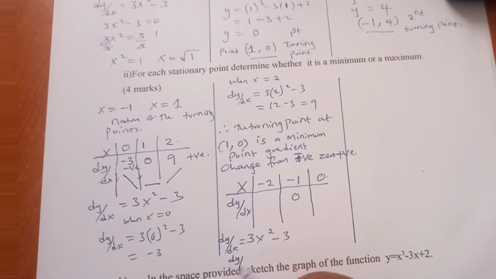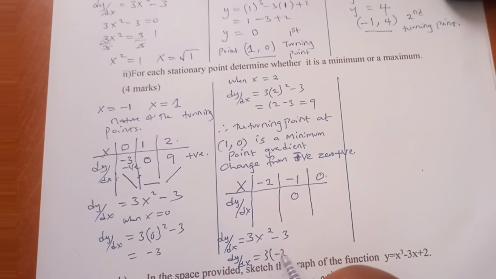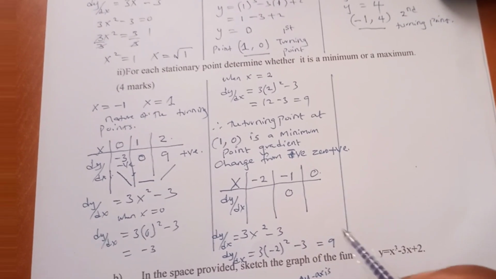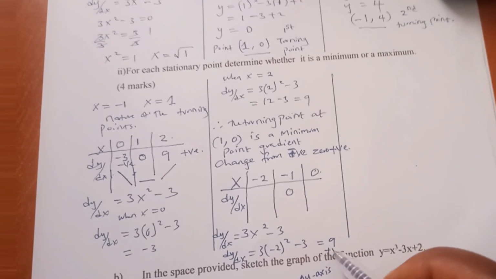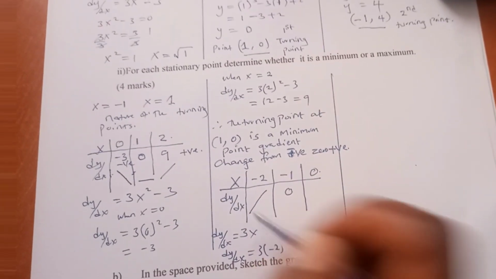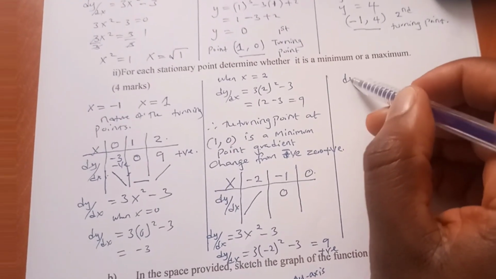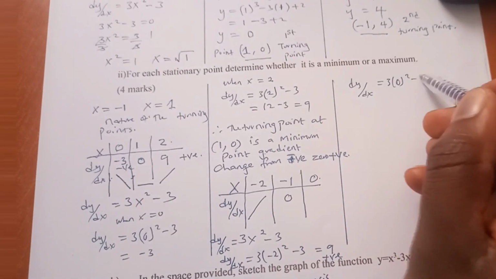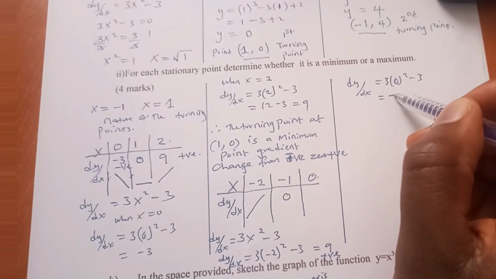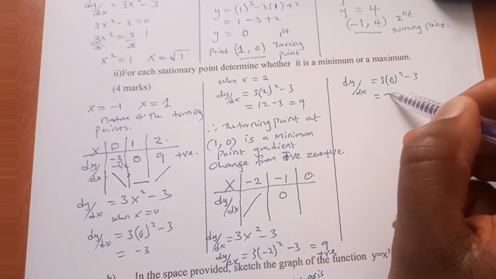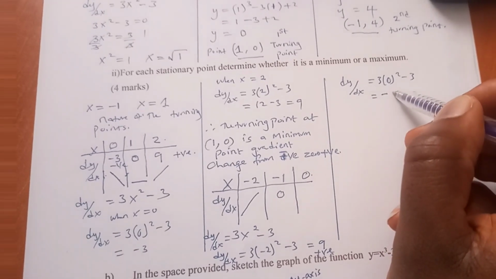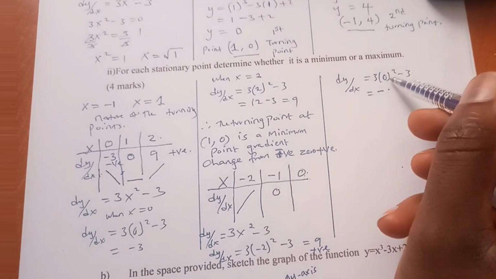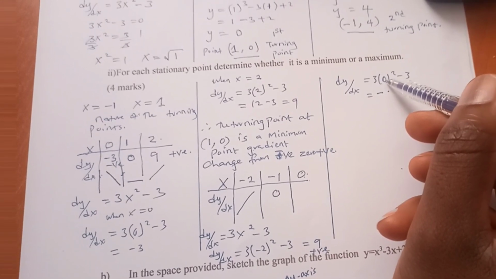We test with the equation of the gradient. dy/dx is equals to 3 into negative 2 squared minus 3, and we get 9, which is a positive value. Therefore, the gradient runs from right to left. And dy/dx when x is 0, we had seen that earlier, the value will be negative 3, meaning the gradient runs from left to right.